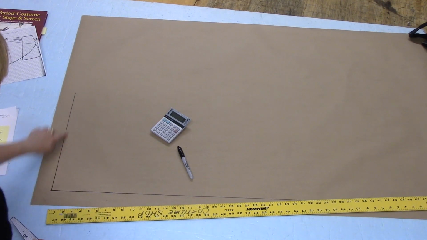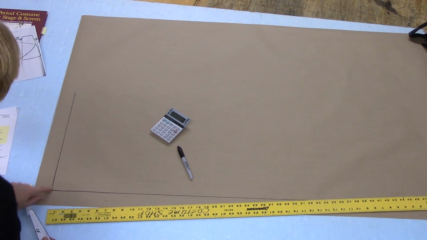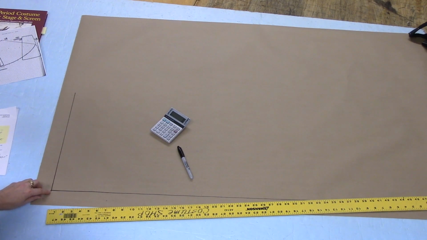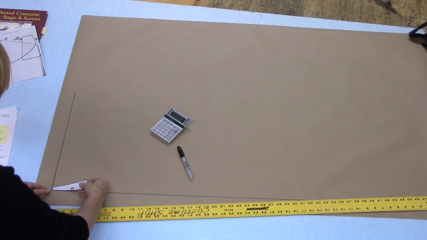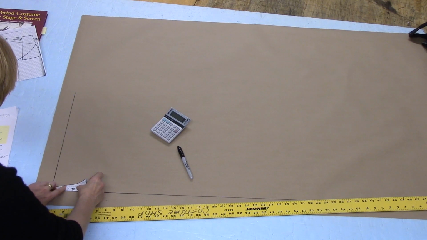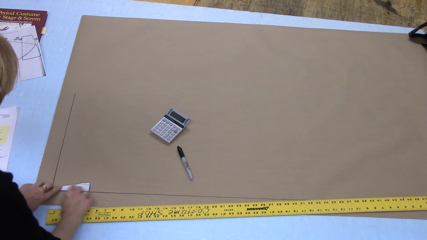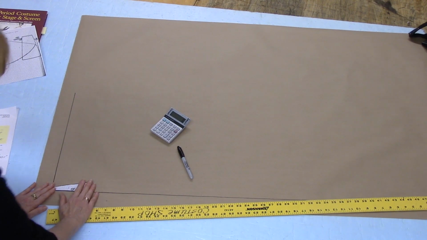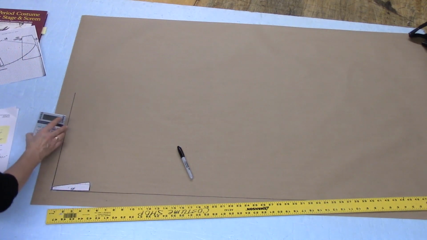On the paper, you need to do the same grid here so that we have our common radiating point. Place your pattern along that, tape it down so it won't move around while you're working. Then you need to do some math.